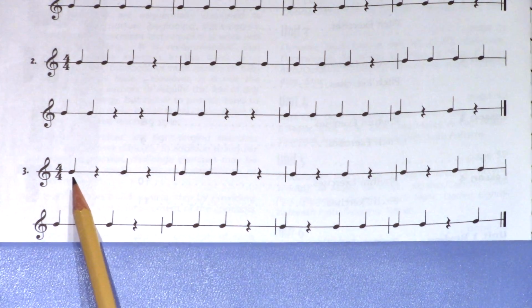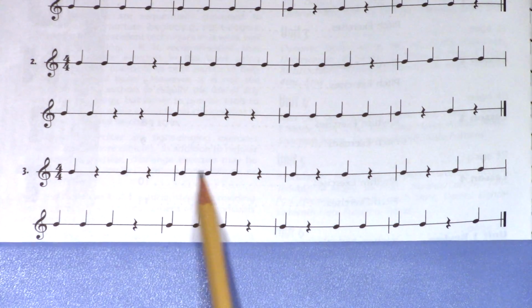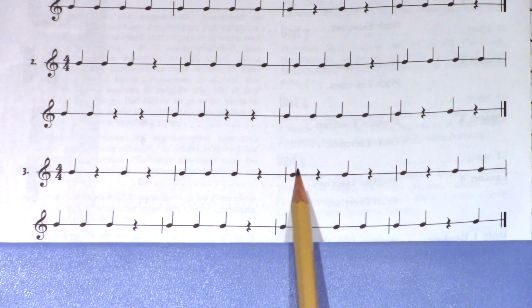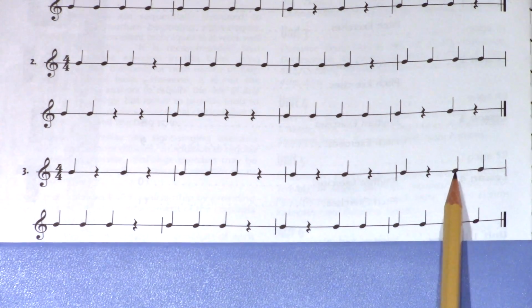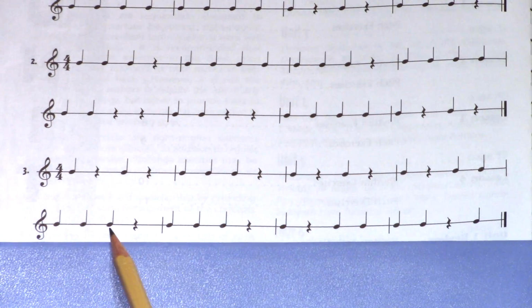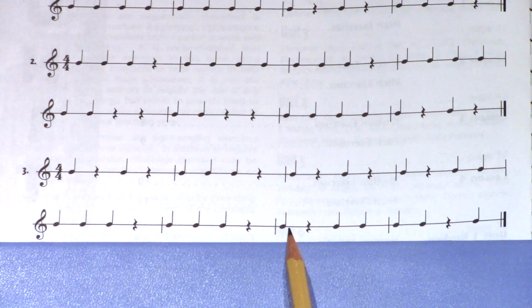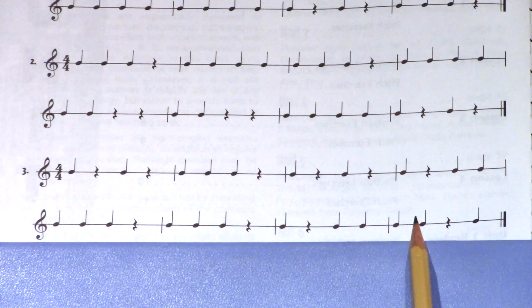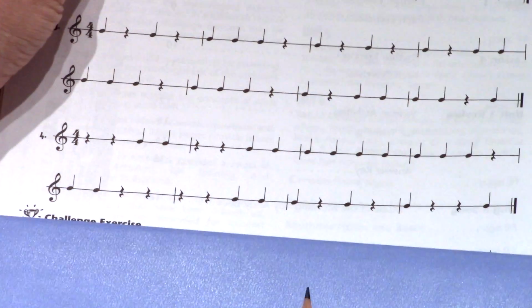1, 2, 3, 4. 1, rest. 3, rest. 1, 2, 3, rest. 1, rest. 3, rest. 1, rest. 3, 4. 1, 2, 3, rest. 1, 2, 3, rest. 1, rest. 3, 4. 1, 2, rest, 4. All right. What's number 4 look like?